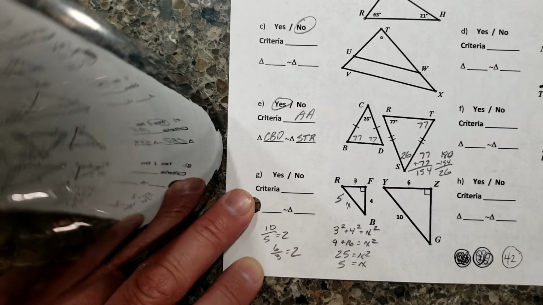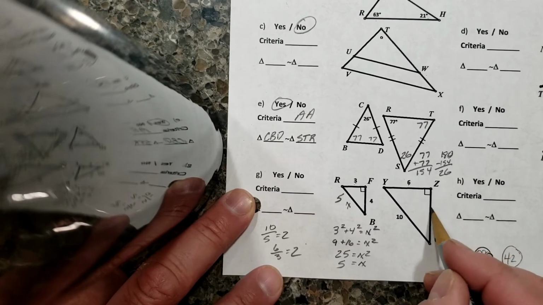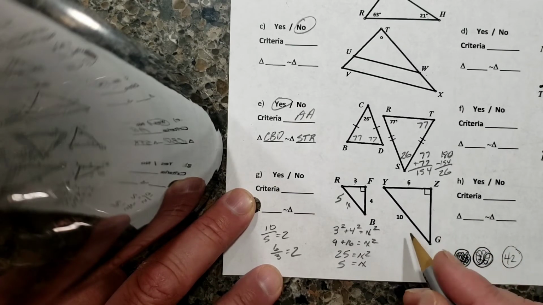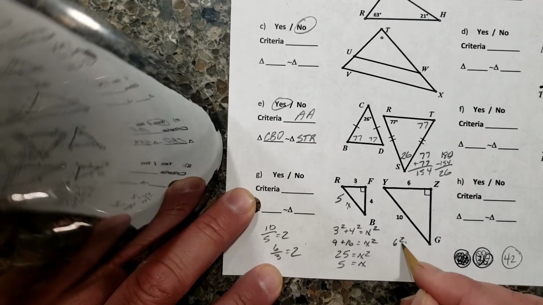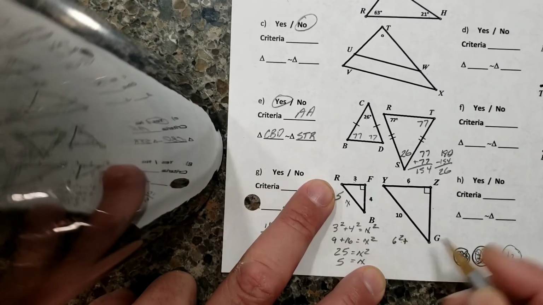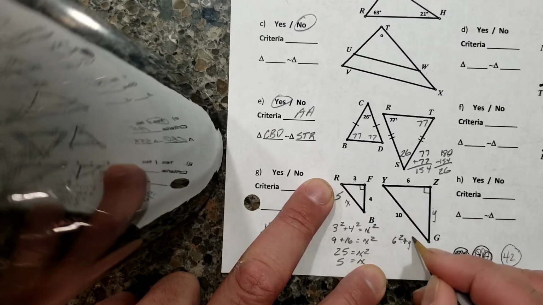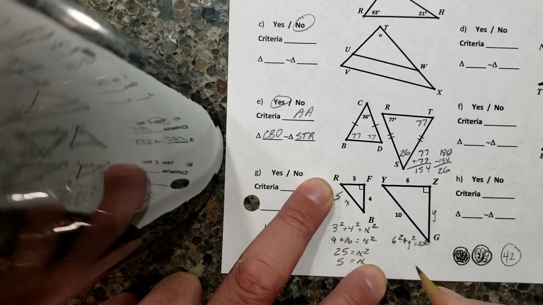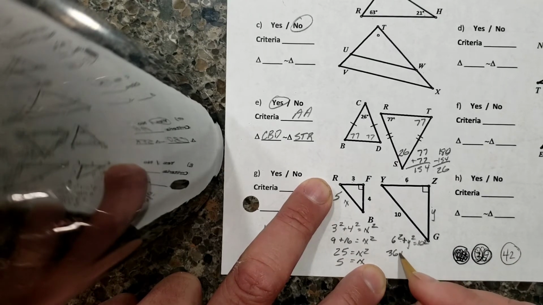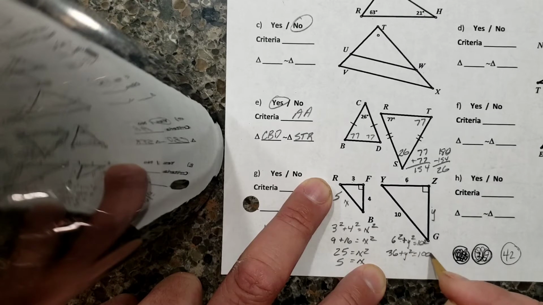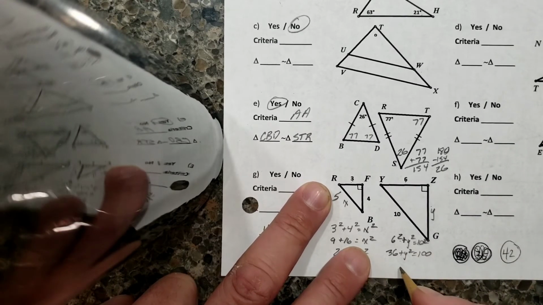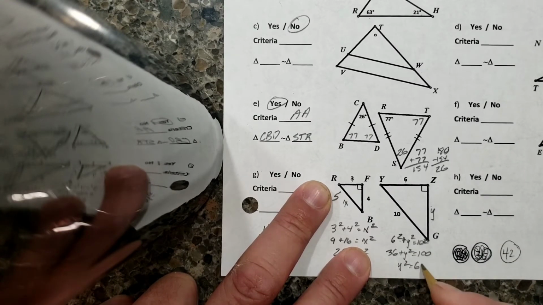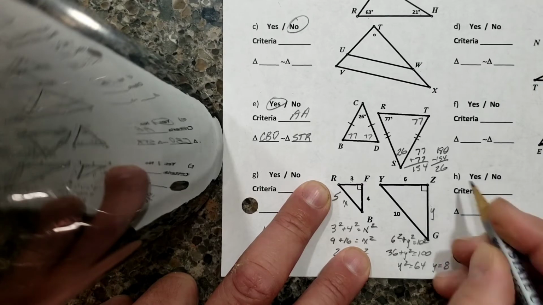And it looks kind of like I did that a little out of order, so I'm going to do another Pythagorean theorem here. 6 squared plus, I'll call this y squared, equals 10 squared. So 36 plus y squared is 100. And then y squared is 64, so y is 8.